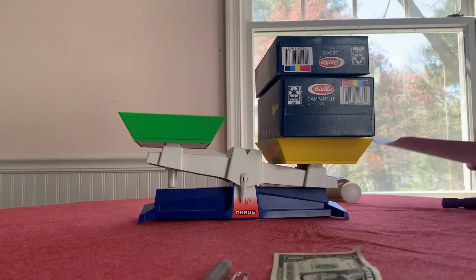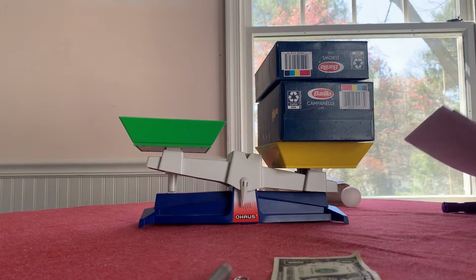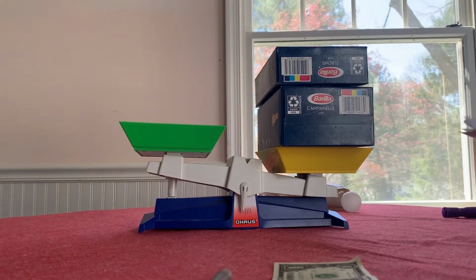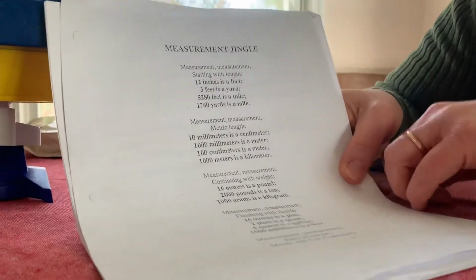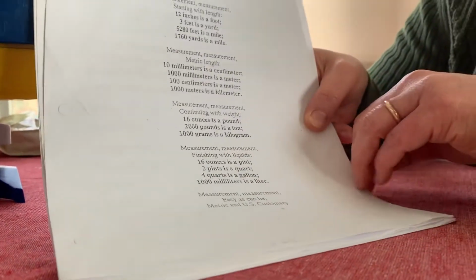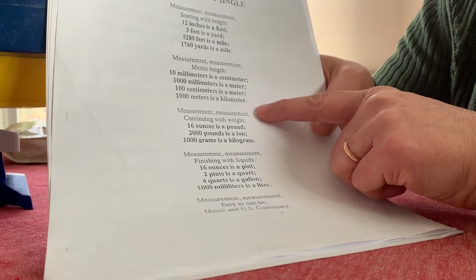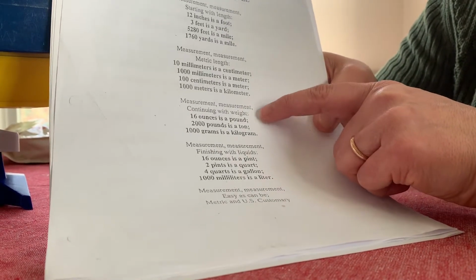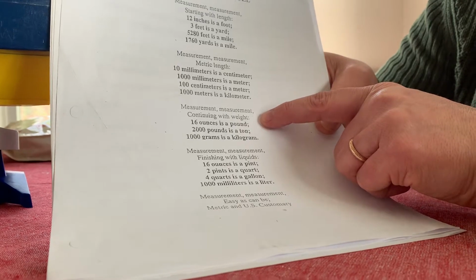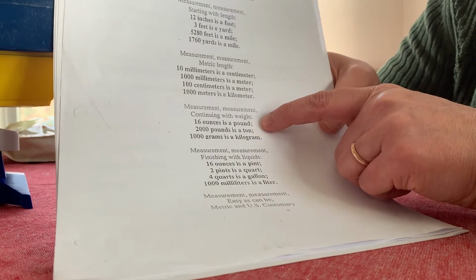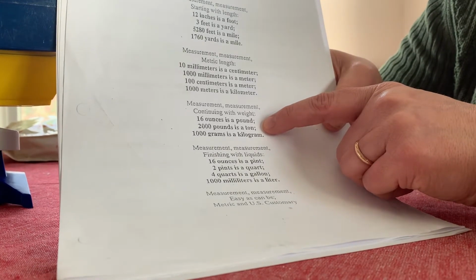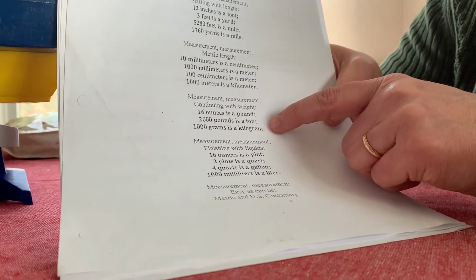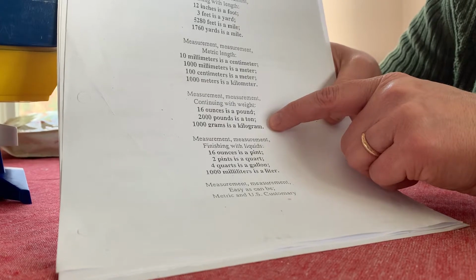If we go to your measurement jingle, then we want to look at the part this week that we're particularly focusing on. The 3rd section down. Measurement, measurement, continuing with weight. 16 ounces is a pound. 2,000 pounds is a ton. 1,000 grams is a kilogram.